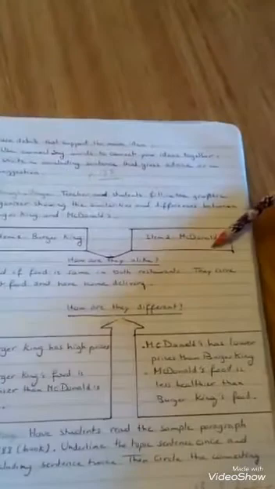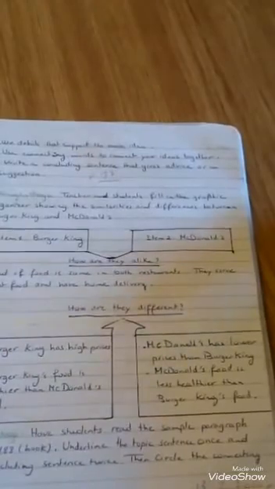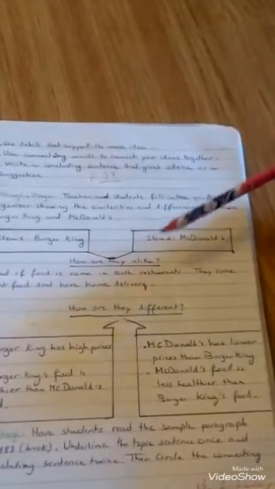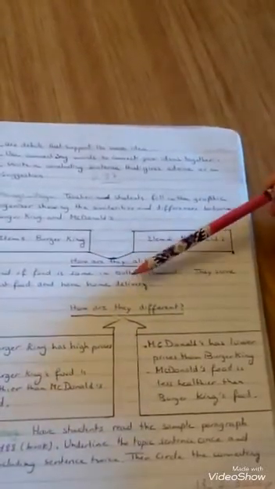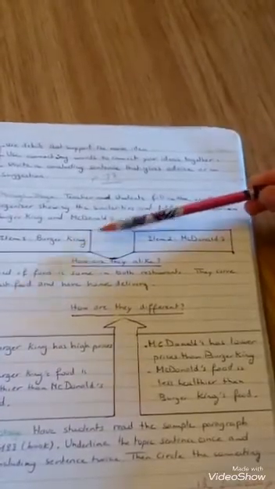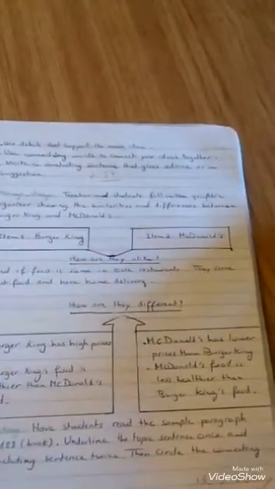First of all, we are going to choose two items. In your books, there are two items that are talked about, which are Burger King and McDonald's. Both of these items are restaurants, okay? So now we are going to see how they are alike. The kind of food is the same in both restaurants, and they serve fast food and they have home delivery. So these two similarities are for the restaurants Burger King and McDonald's.